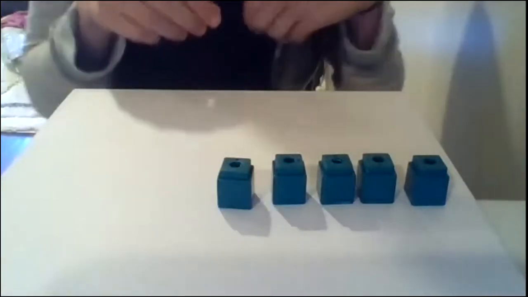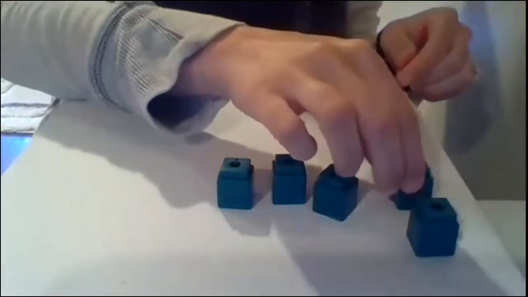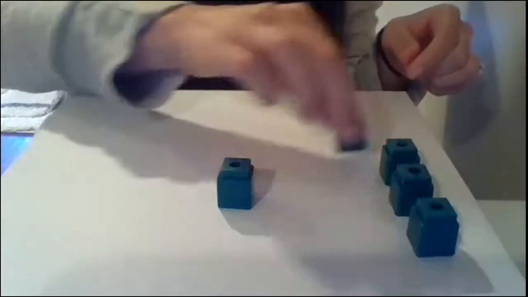1, 2, 3, 4, 5. Or I could arrange them like this. 1, 2, 3, 4, 5. In the number 35, the 3 is in the tens place. So it has a value of 30.